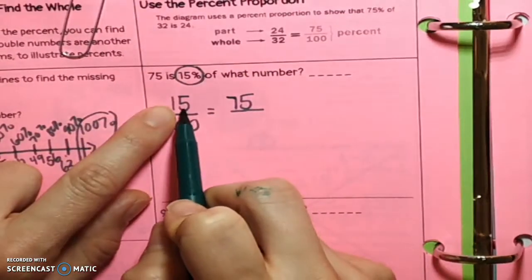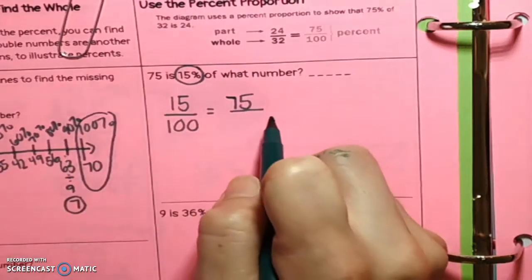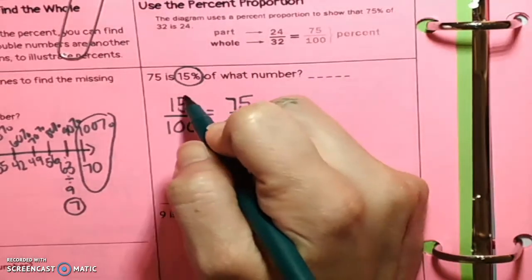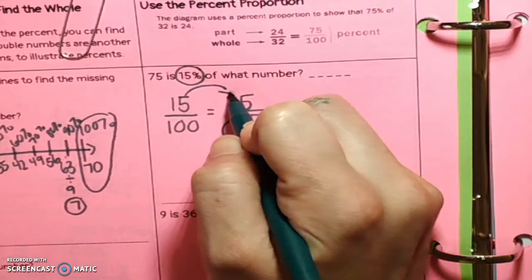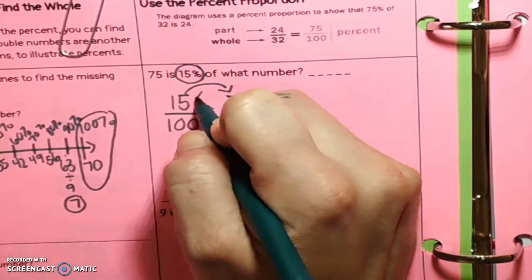Do you see how 15 is on top? Both the numbers up here need to be on top. And we want to find this bottom number right there. So we have to figure out how to get from 15 to 75. How do I do that, Owen? You multiply it by 5.